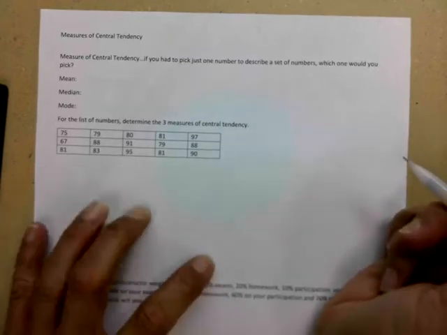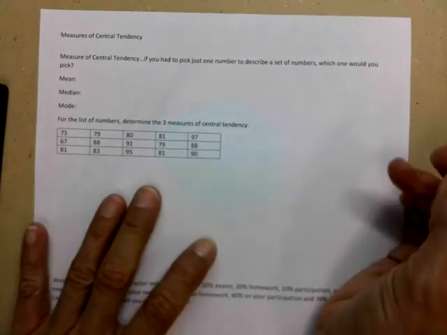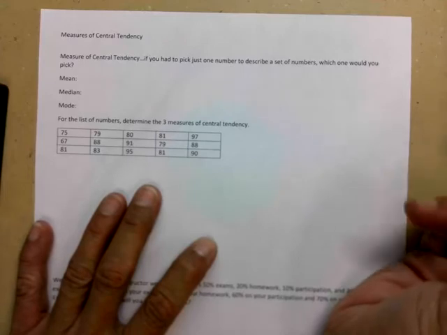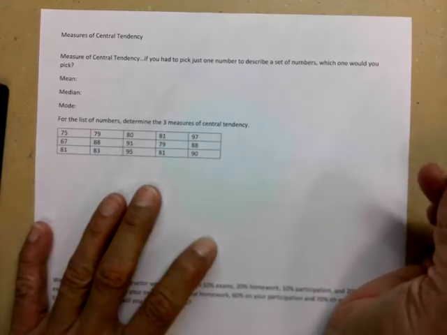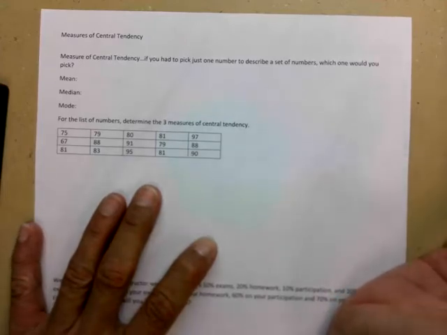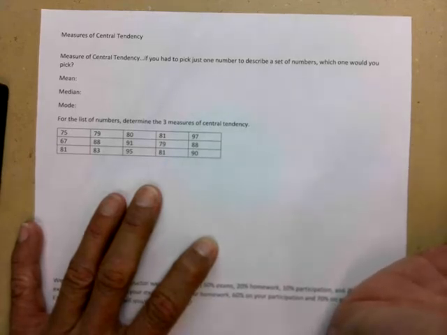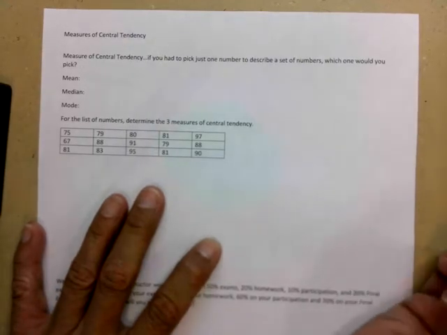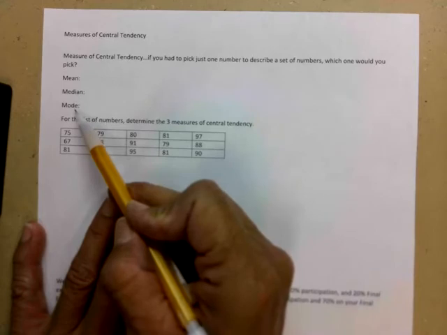So I'd like to talk about some measures of central tendency and show you how to calculate them. A measure of central tendency is if you had to pick just one number to describe an entire set, what number would you pick? There are three that we typically choose from, and those are mean, median, and mode.